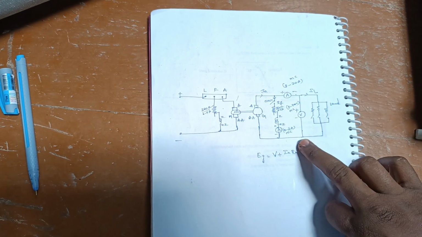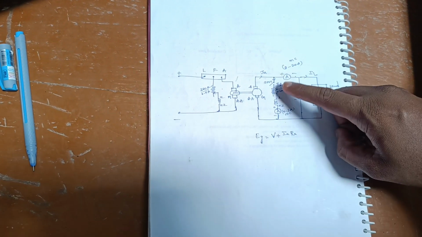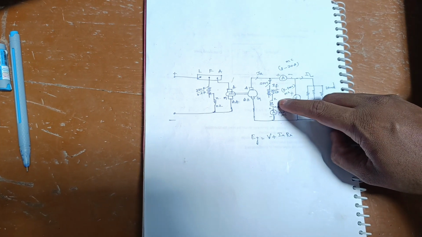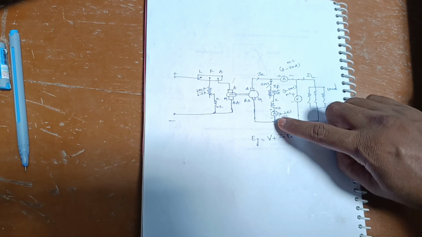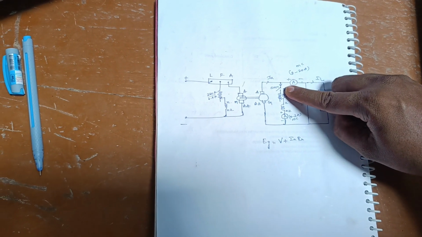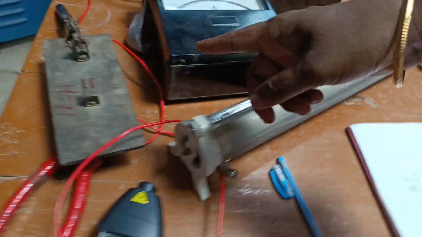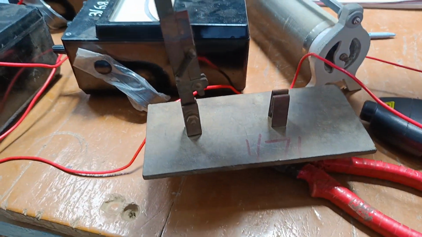If you look into the circuit diagram, here we have an SPST switch, a rheostat, and the field winding, and there is an ammeter here. Initially we will open the field circuit. This is the SPST switch. The field circuit is opened initially.